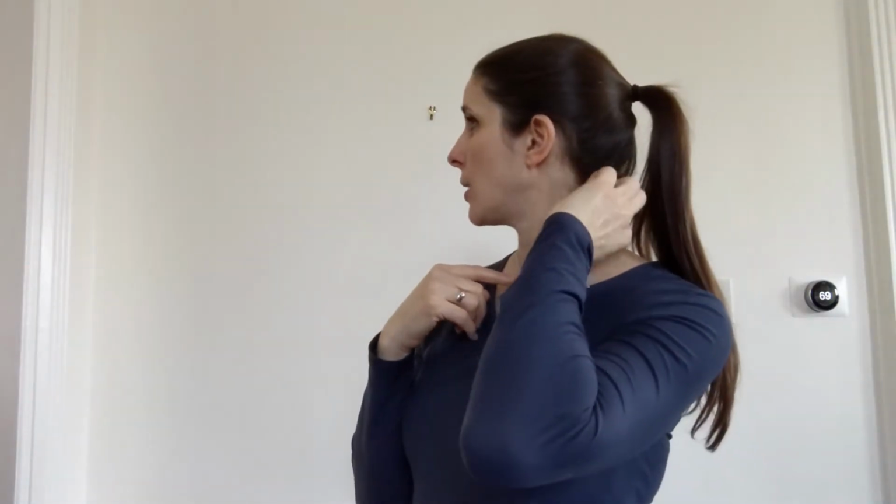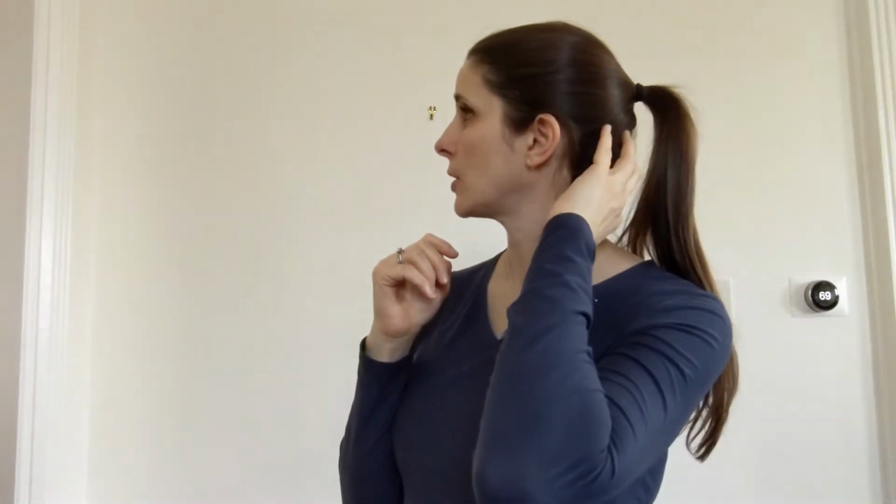And then the last structure we have is the head and neck anchor. We have muscles at the top of our spine connecting to the base of our skull, and then we have muscles at the top of the throat, at the back of the nose, that work with our soft palate.